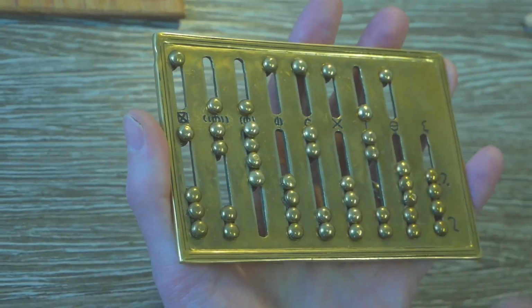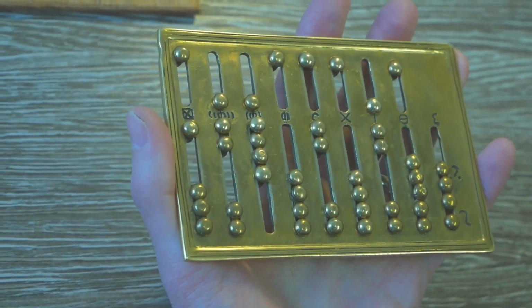So it's possible to do this using just one Roman abacus. I don't have any proof that Romans did this, but it's interesting to know that it's possible.